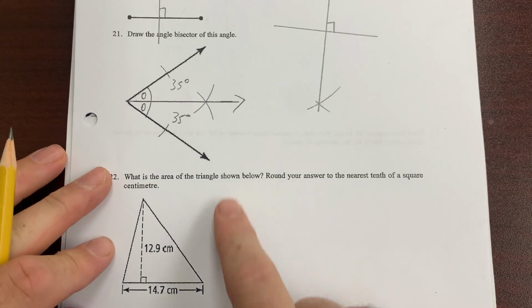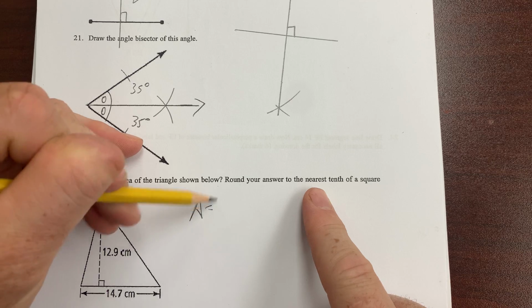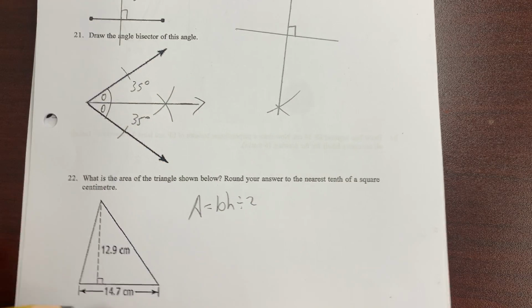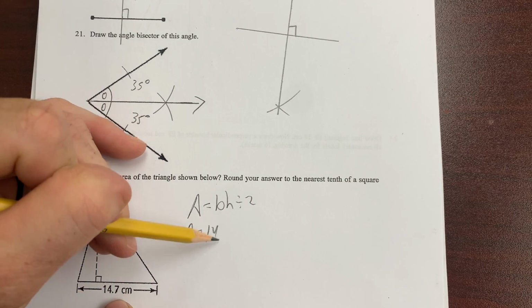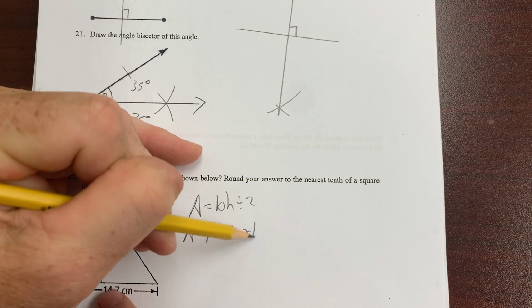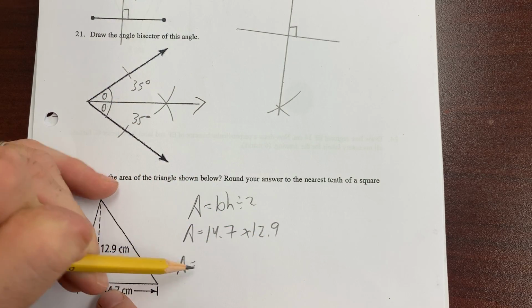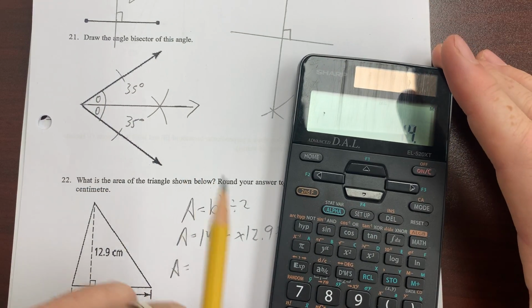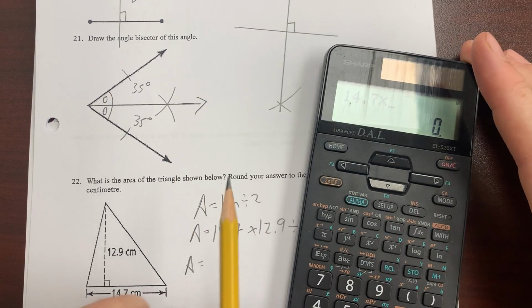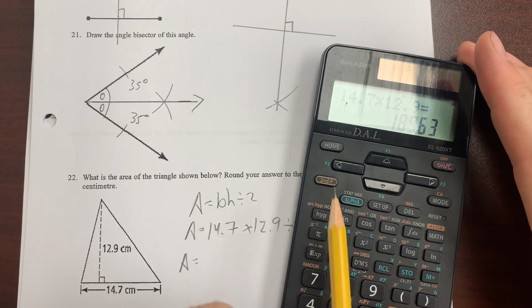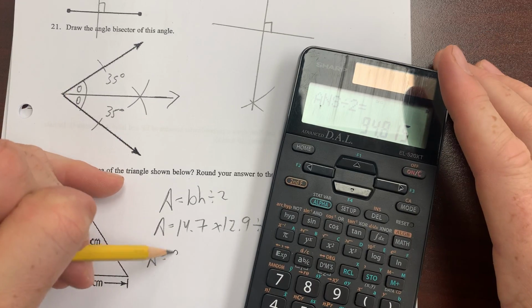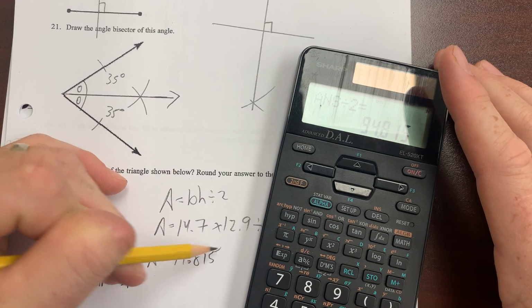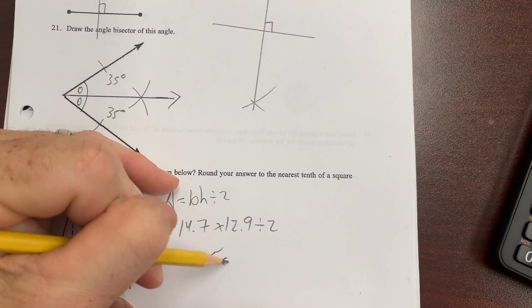Okay, what's the area of the triangle shown below? Again, area equals base times height divided by 2. Area equals 14.7 times 12.9 divided by 2. Don't know that one off the top of my head. 14.7 times 12.9 equals, divided by 2, 94.815 centimeters squared.